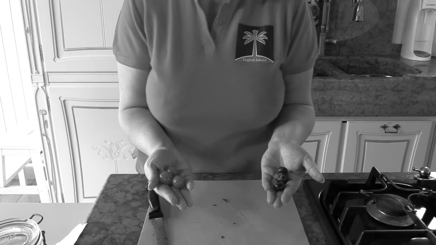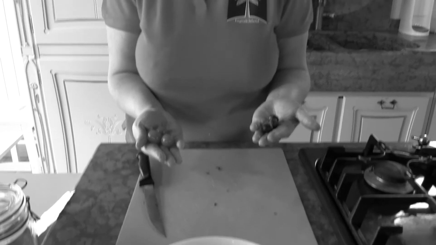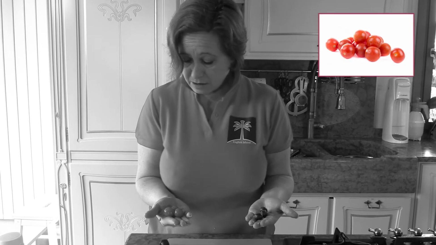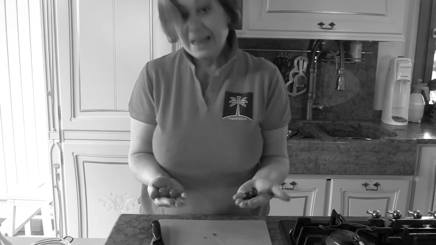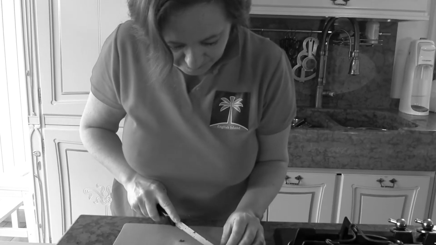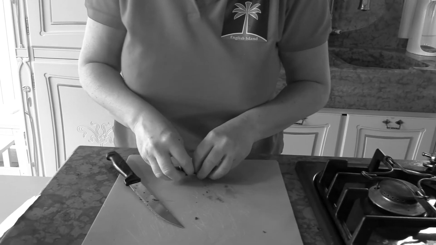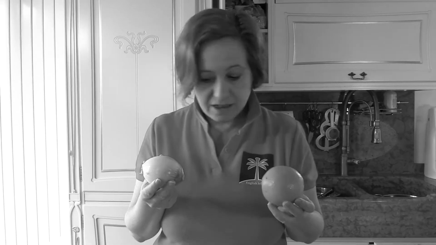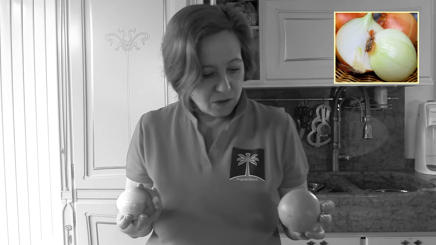And now, cherry tomatoes. Which ones are cherry tomatoes? Cherry tomatoes are red. Which ones are red? But let's try these ones. And then, onion. Which one is onion? Onions are white. Which one is white? Let's try this one.